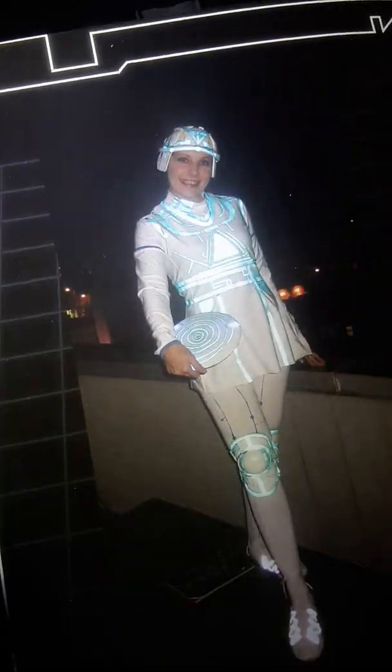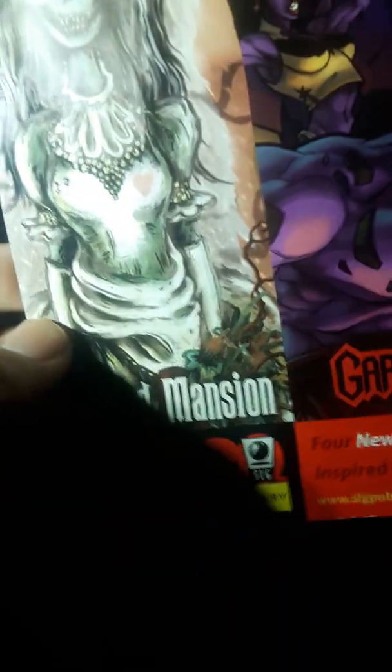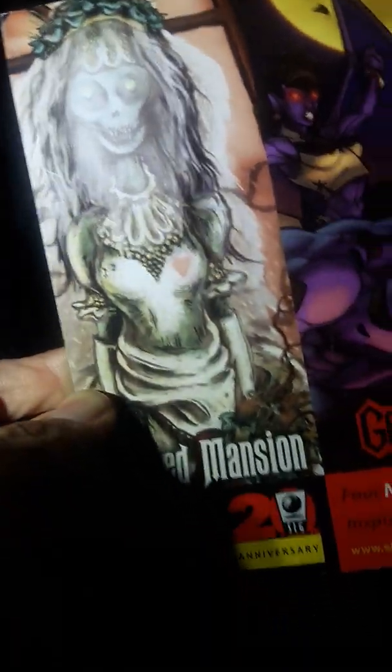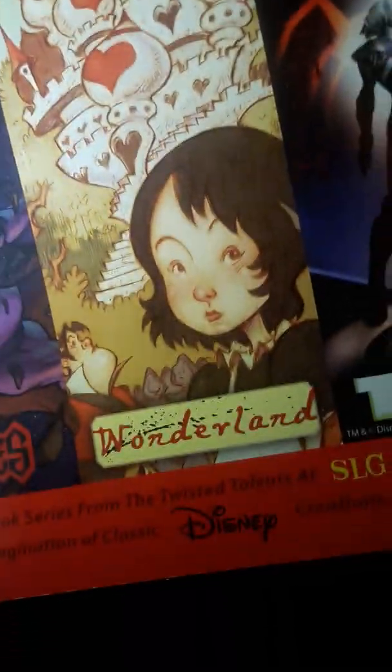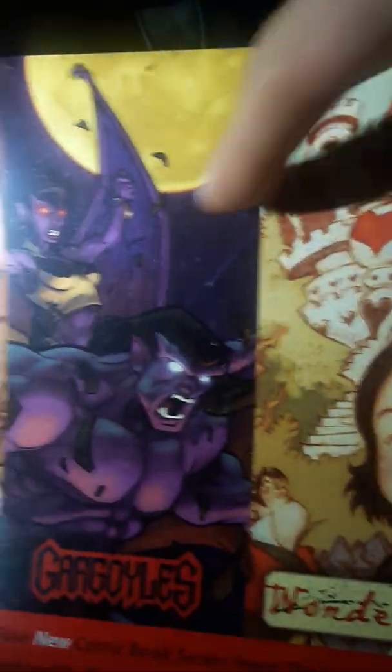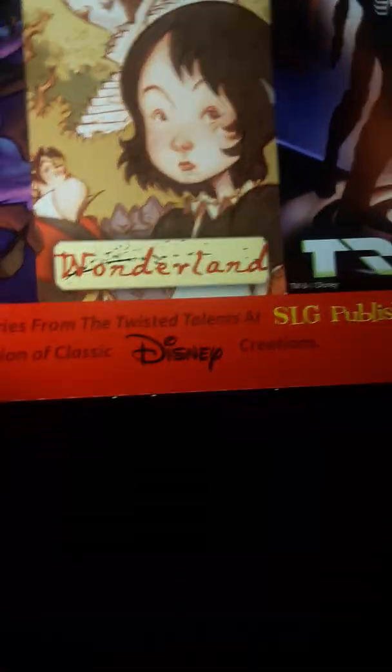And there's a lovely lady here wearing Tron. And these were the other issues that, this is Haunted Mansion from Disney. They did some Disney stuff. So Wonderland is something else, Gargoyles, and Tron. Now I'll show you some other stuff right now. I guess I can do that because why can't I?